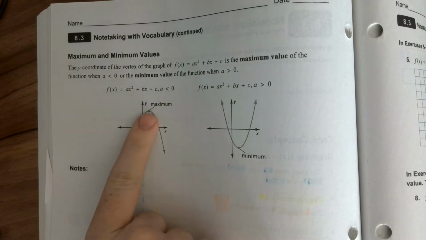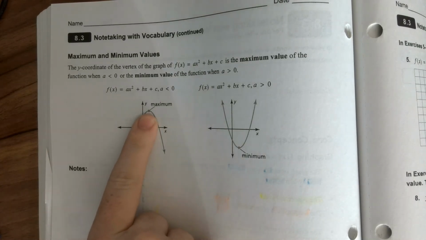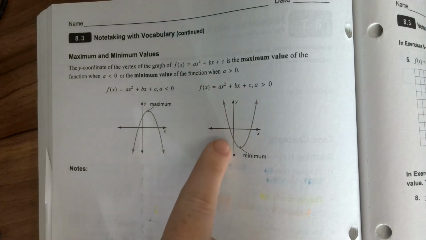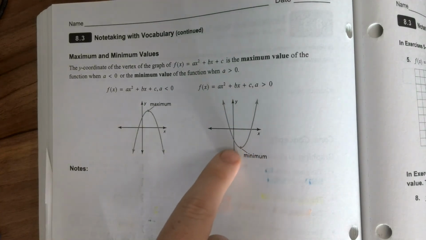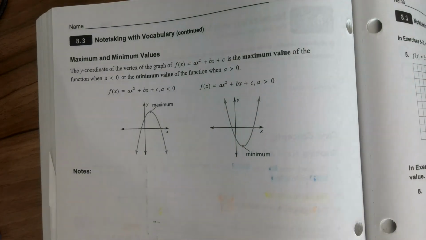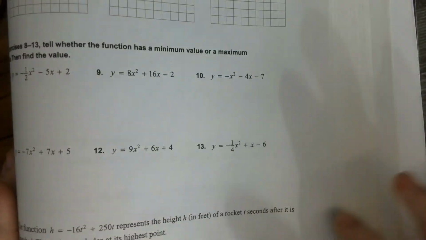We call our vertex a maximum if it's at the very top. Notice that when we go down, our vertex is the bottommost point. We call that a minimum. So if you're ever asked to find the highest or lowest point on a parabola, it's always going to be your vertex. A perfect example of this is problem number 14.